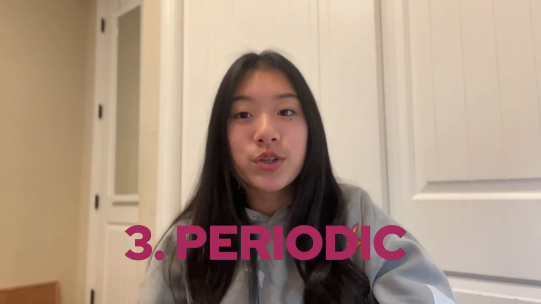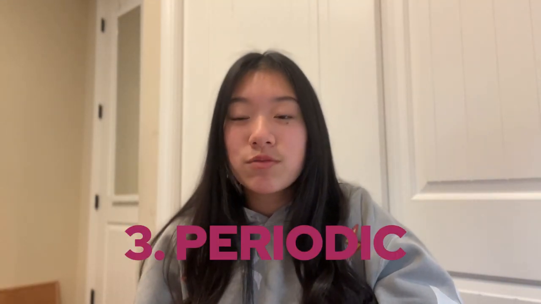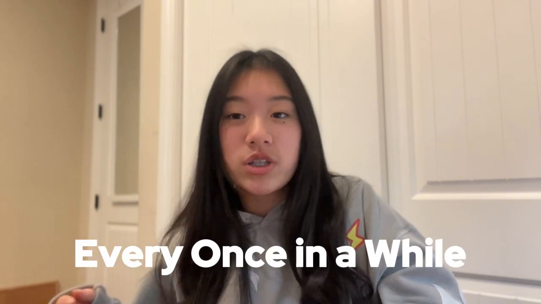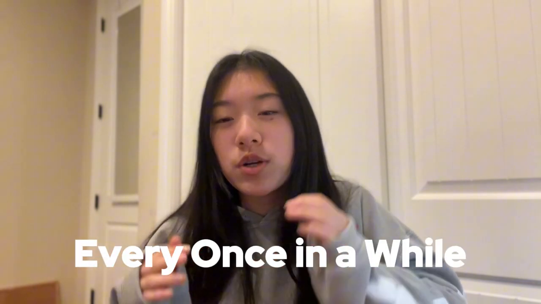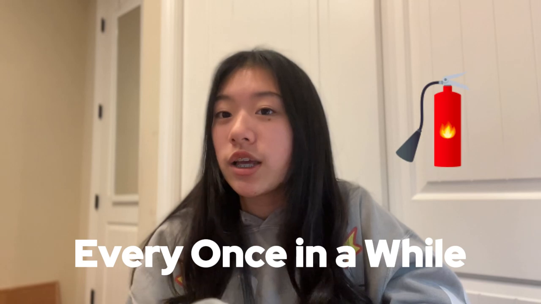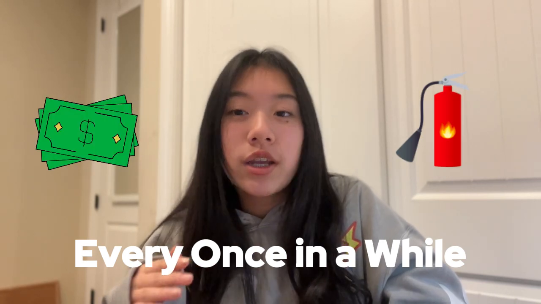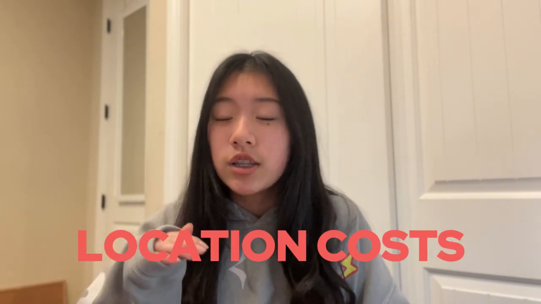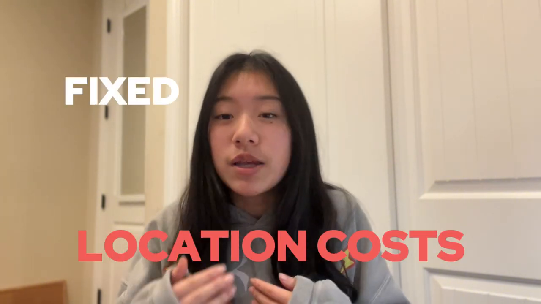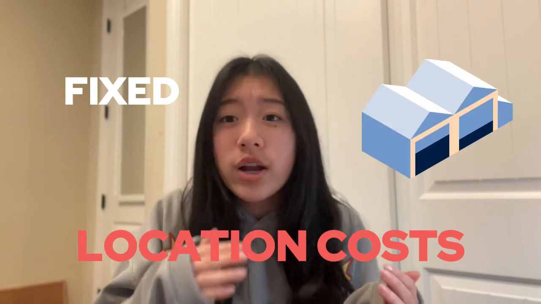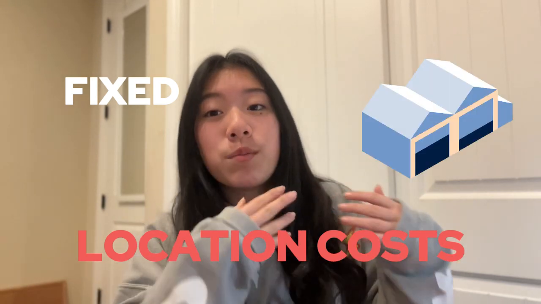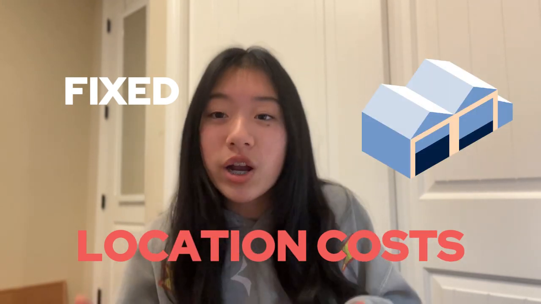Next, we have periodic expenses. These expenses only happen every once in a while. For example, emergency equipment that needs repairing, like a fire extinguisher, or annual bonuses for employees. A great example of a common expense is location costs. These location costs are fixed expenses because if you have a warehouse, then you'll have to pay for the mortgage and the rent for that warehouse.